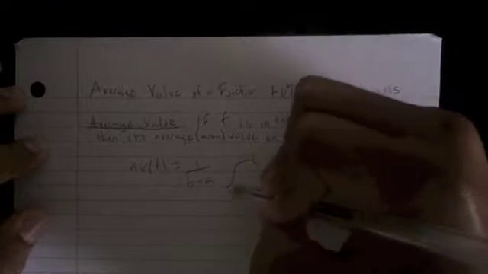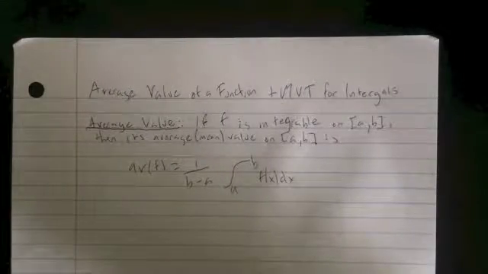So the average value of a function, this is when f is integrable on the interval a to b, and integrable means when a function can be integrated. So onto the definition, then its average value on the interval a to b is the average value of f, and this equals 1 over b minus a times the integral from a to b of f of x dx. So this is the equation that we're going to use to solve problems.